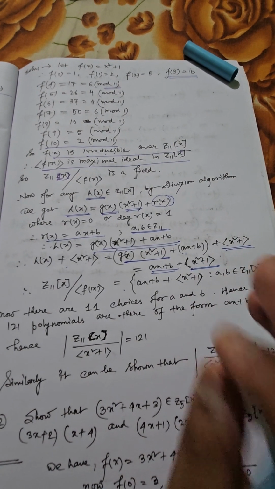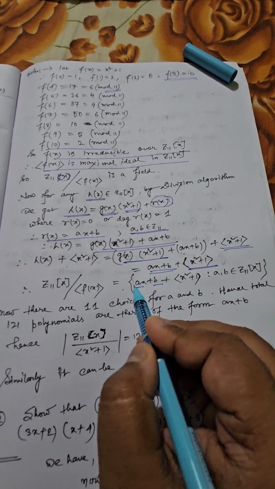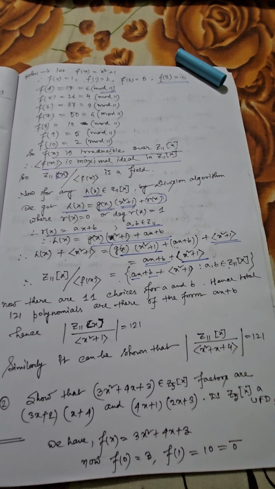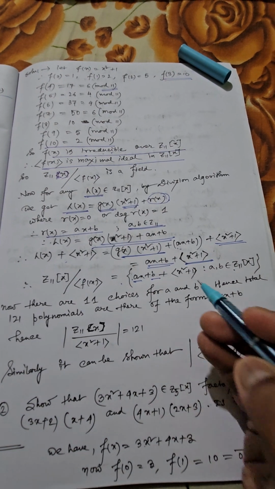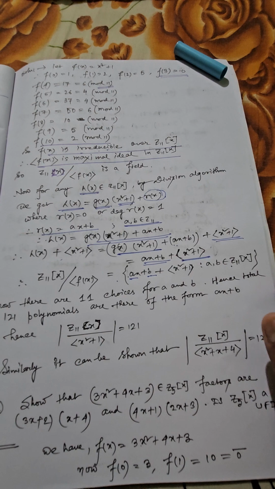Now how many possible choices are available for a and b? For a, because you are considering Z11, you have 11 elements, from 0 to 10. Similarly for b you again have 11 elements, because repetition is allowed.